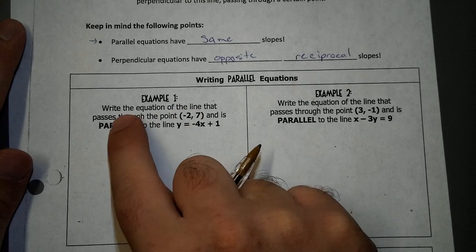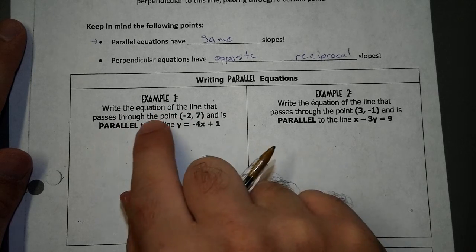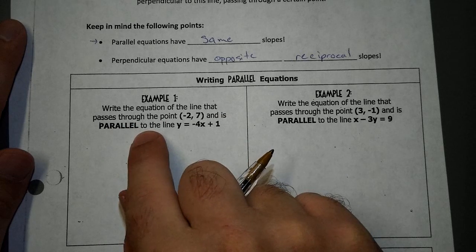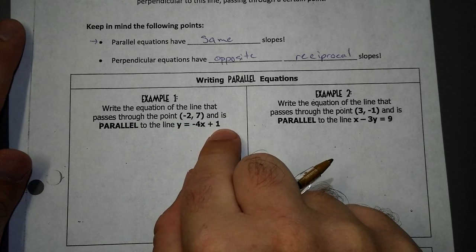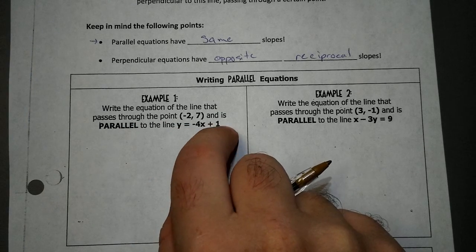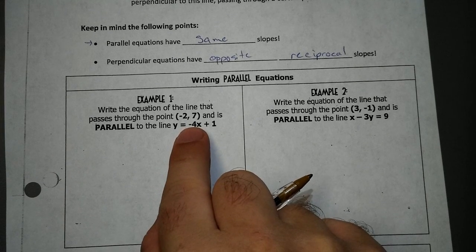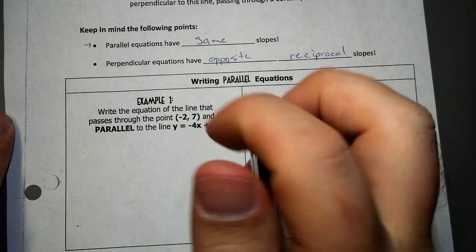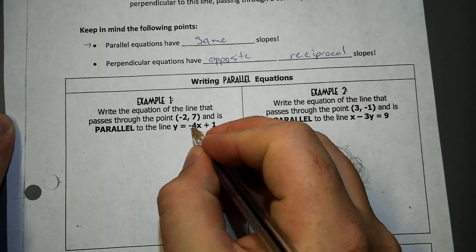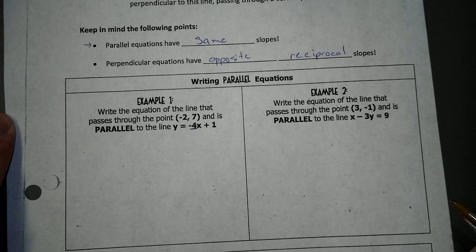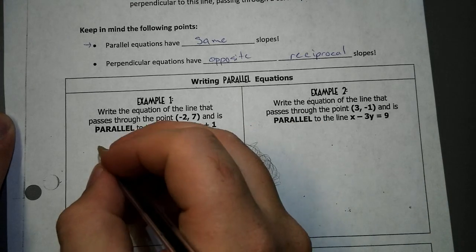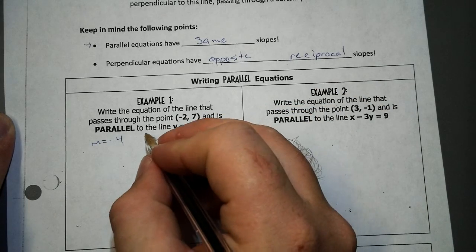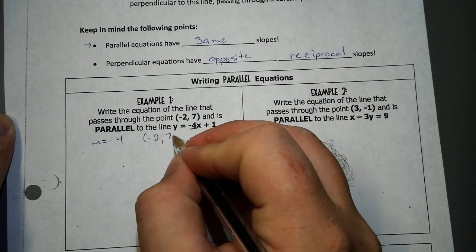We've got, it says, write the equation of a line that passes through the point -2, 7 and is parallel to the line y equals 4x minus 1. Well, this happens to be in slope-intercept form, and we know that a parallel line has to have the same slope. So let's look at our slope, which is -4. So I have a slope of -4. And I have that point, -2, 7.